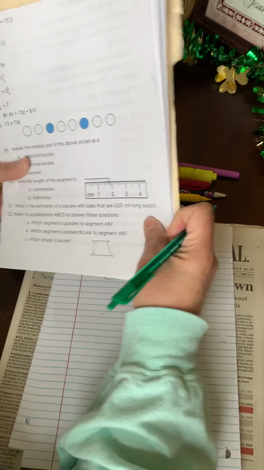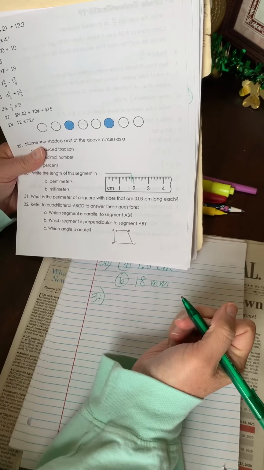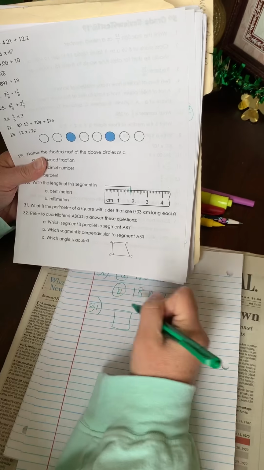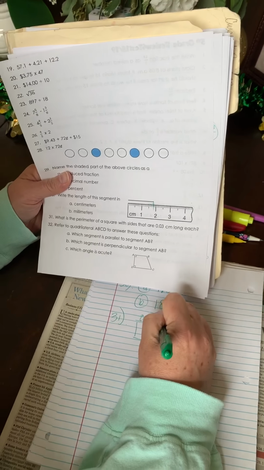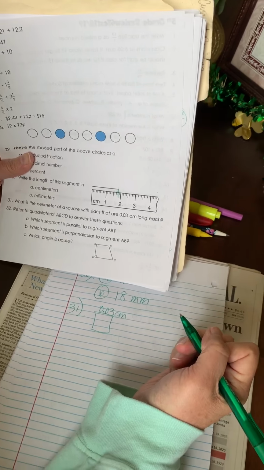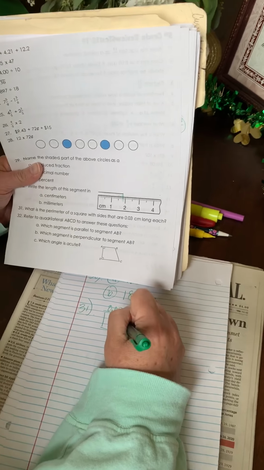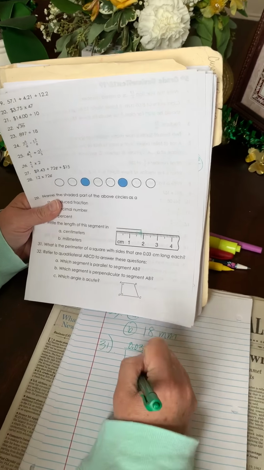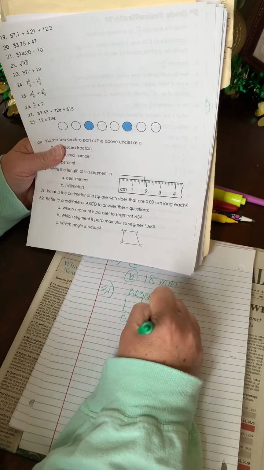All right, next one. We're almost done, guys. Okay, 31. What is the perimeter of a square with sides that are, ooh, look at that. 300 centimeters. Why did I write that? I don't know what I was thinking. Okay, so 300 centimeters. So that means all four sides of this square are 300 centimeters. I know why I did that.